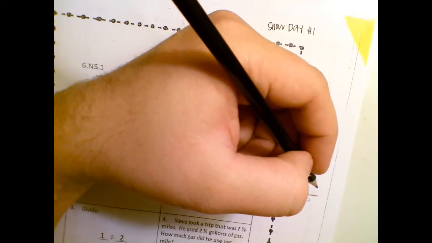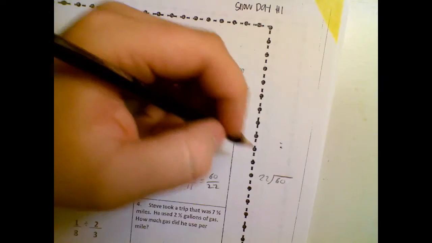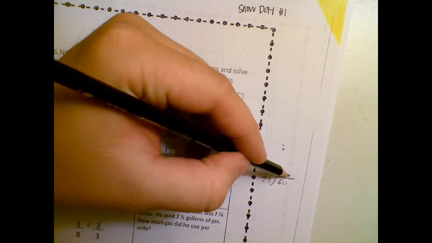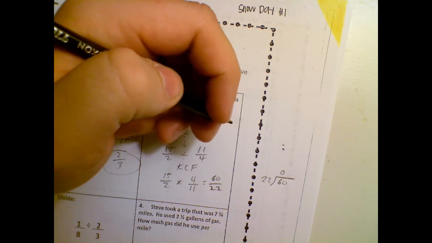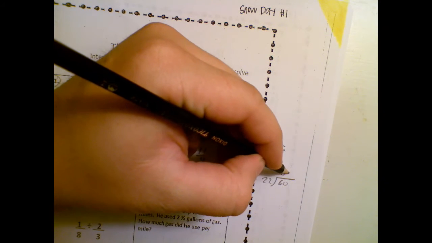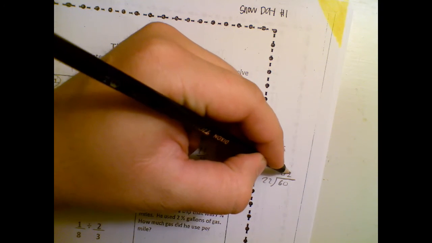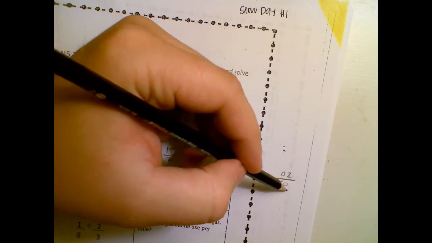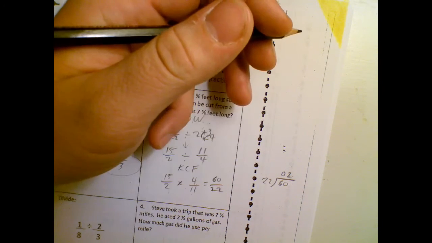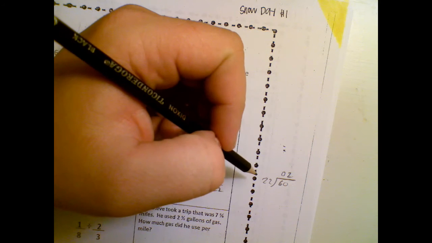Let's zoom in over here. 22 is not going to go into 6, so we'll put a 0 there. But 22 will go into 60, right? So we're going to say it's going to go 2 times, because 3 times would be 66, so we know that that would not work.